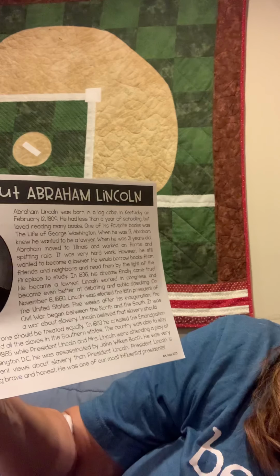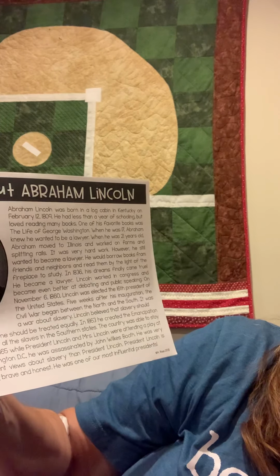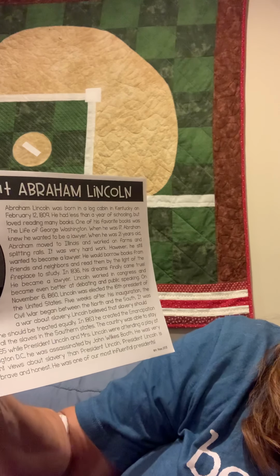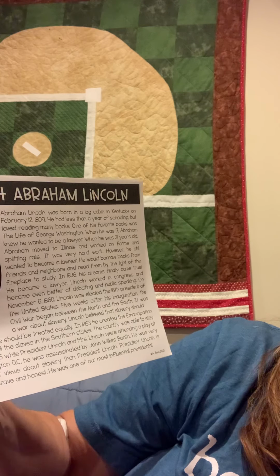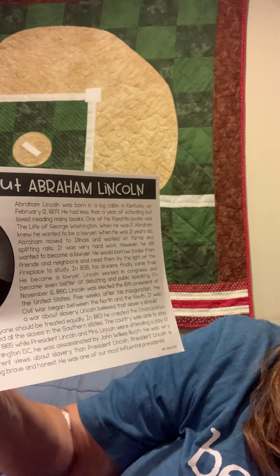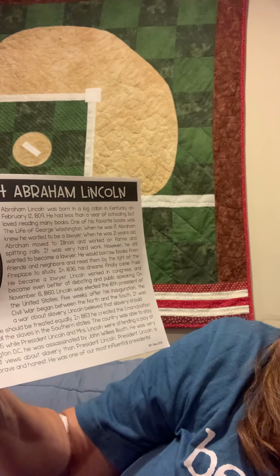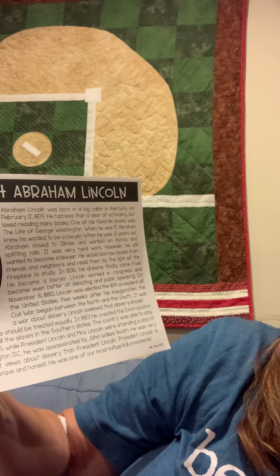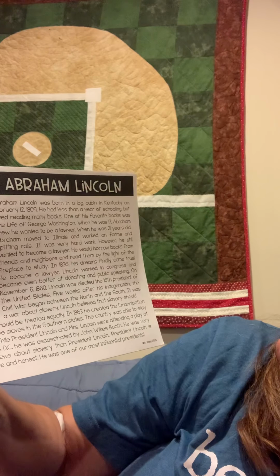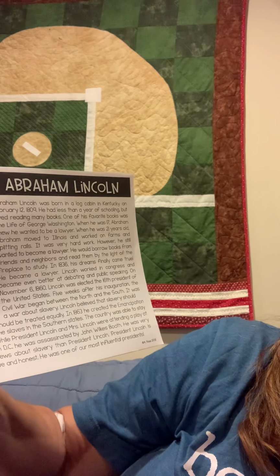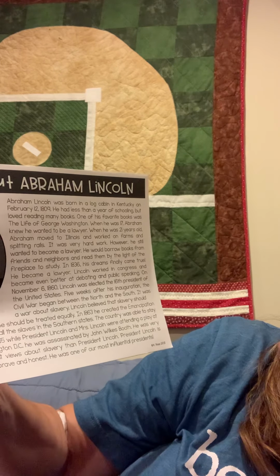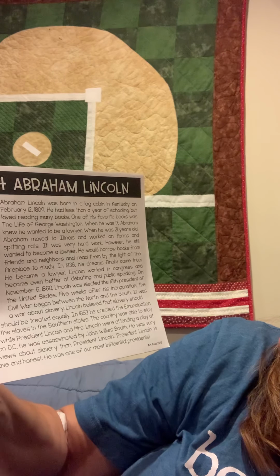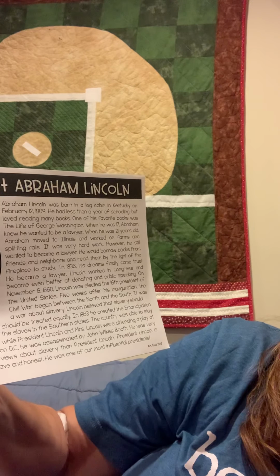It was very hard work. However, he still wanted to become a lawyer. He would borrow books from friends and neighbors and read them by the light of the fireplace to study. In 1836, his dreams finally came true. He became a lawyer. Lincoln worked in Congress and became even better at debating and public speaking. On November 6, 1860, Lincoln was elected the 16th President of the United States.